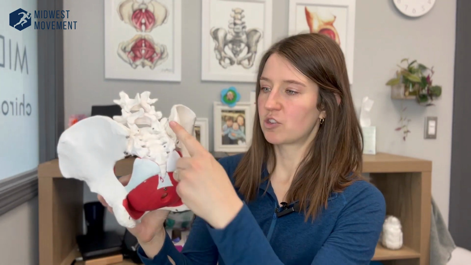So first up is sacroiliac joint pain. The sacroiliac joint, or the SI joint, is the joint found right here between the sacrum and the ilium. So if women have pain in this joint, it's going to be just off center from the spine, really low in the low back, kind of the tailbone area, and it can present on either side.